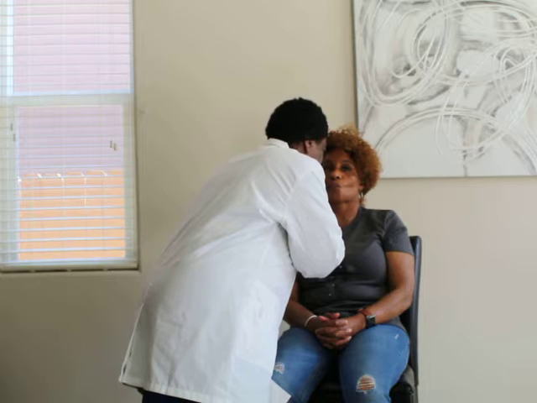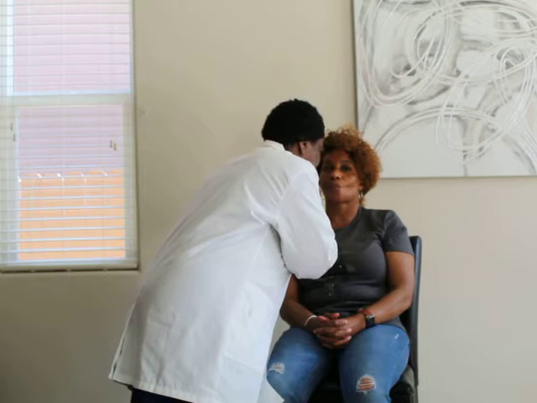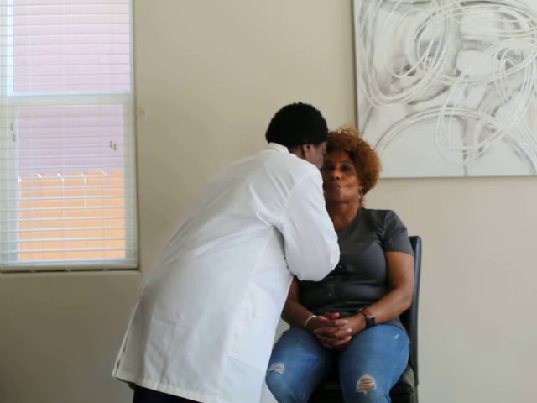I'm looking for the red reflex. I'm also looking for the optic disc or cup, and then I'm looking for the cornea and the lens. So those are the things that I'm looking for.